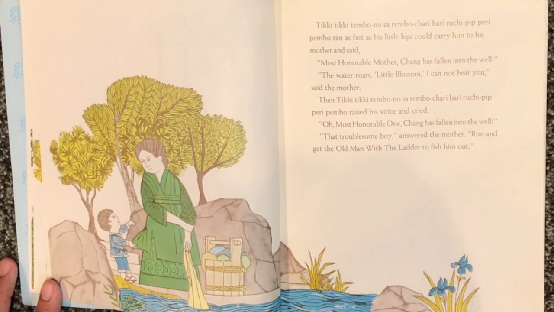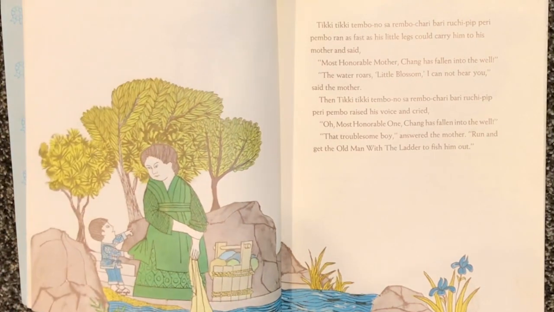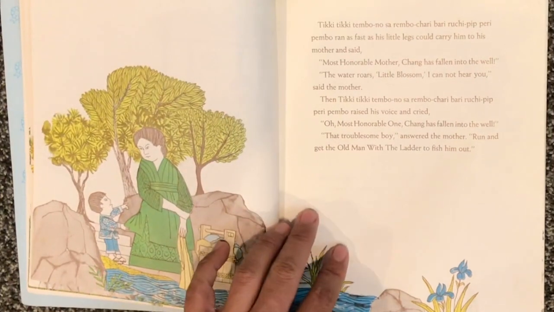"O mother most honorable, Chang has fallen into the well." "Oh, that troublesome boy," answered the mother. "Run and get the old man with the ladder to fish him out."